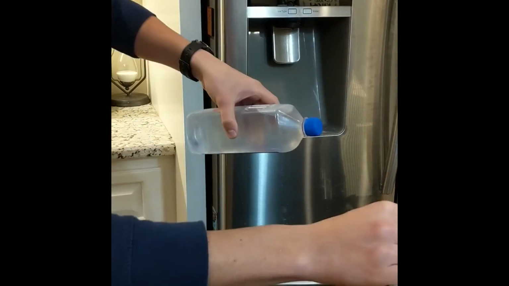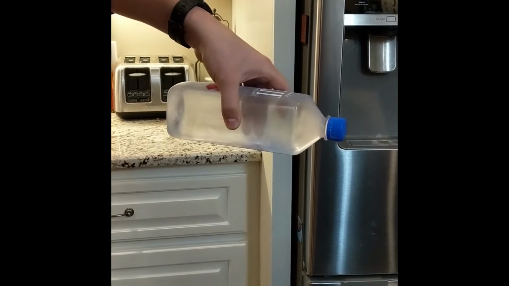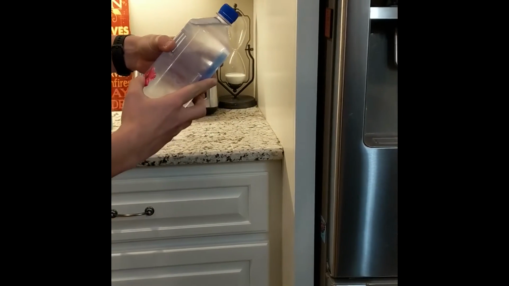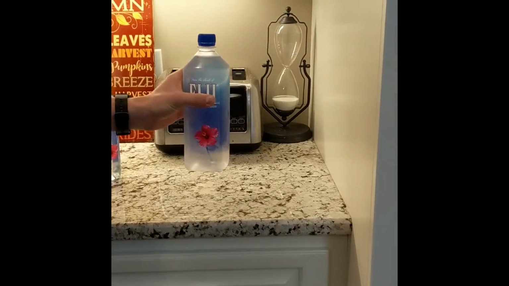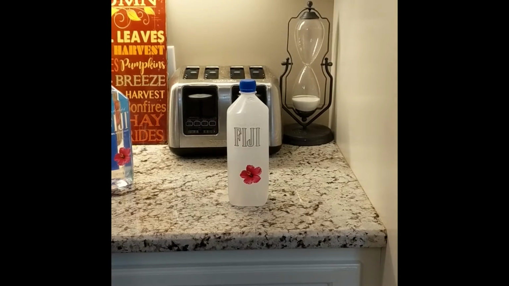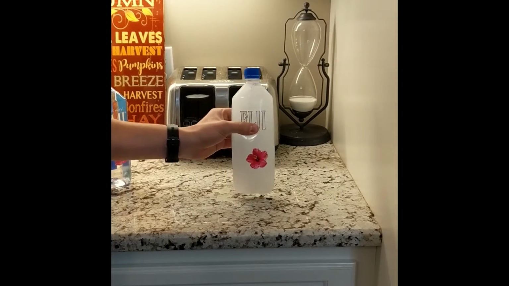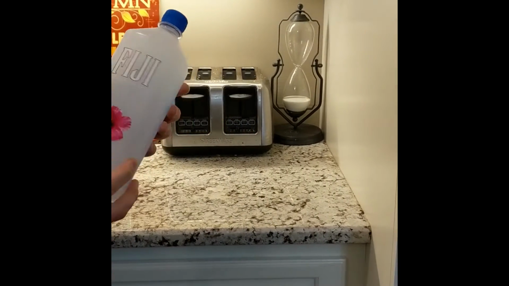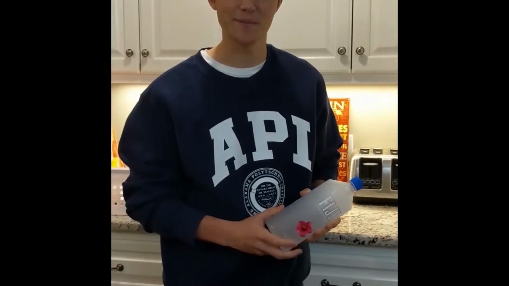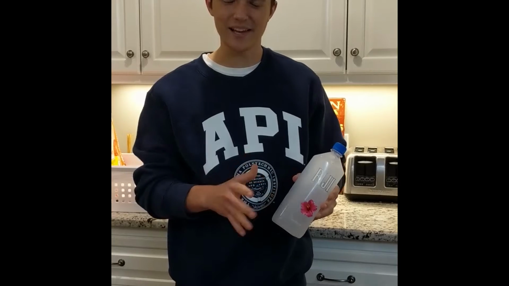You know, that still looks pretty liquid to me. But watch what happens when I hit it. And just like that, it turned into ice. Now remember what I was saying about intermolecular forces before. They are at play here, and I'll explain why.